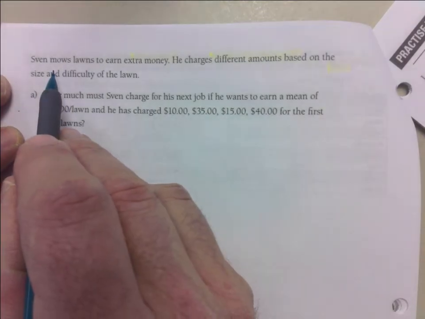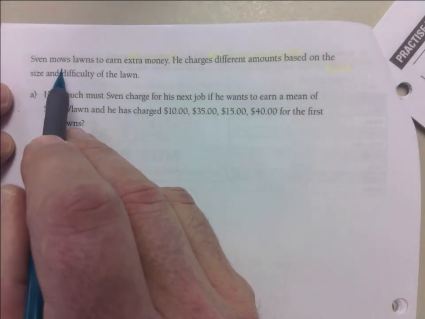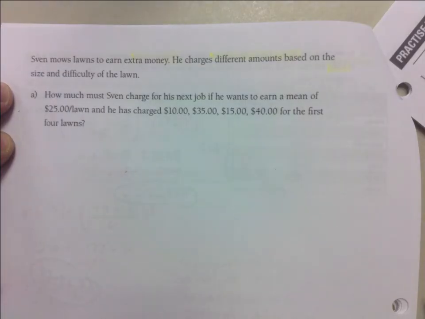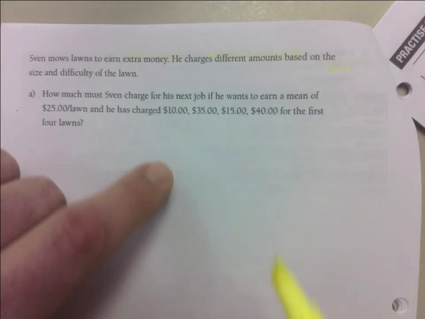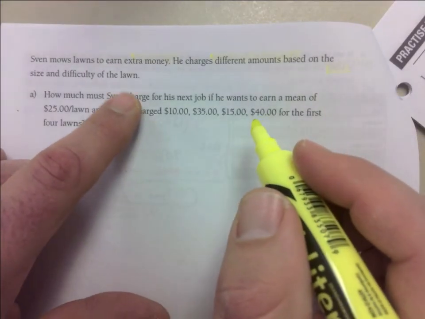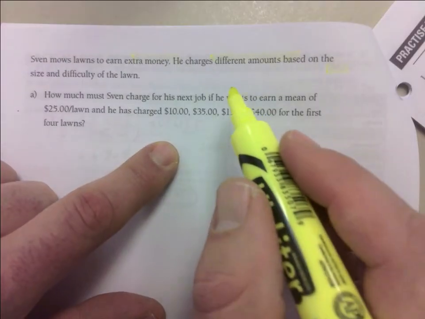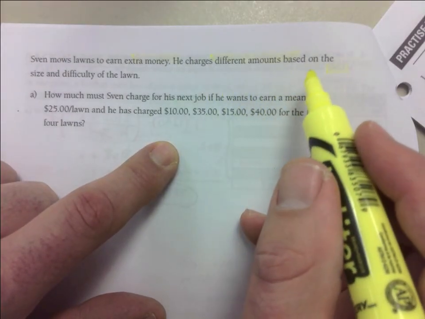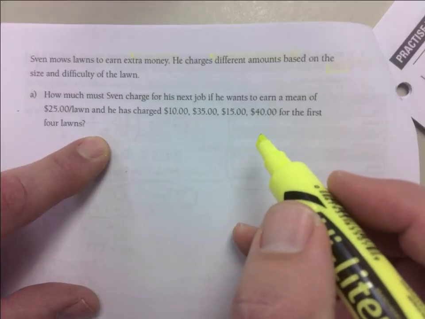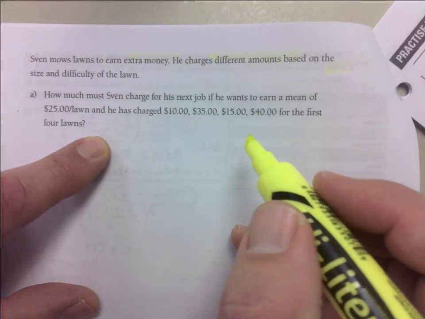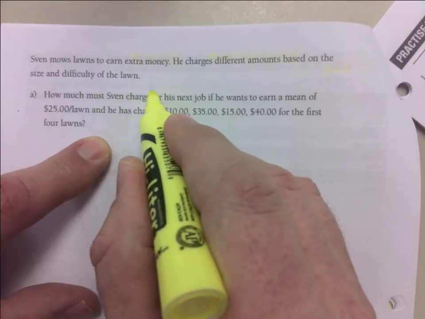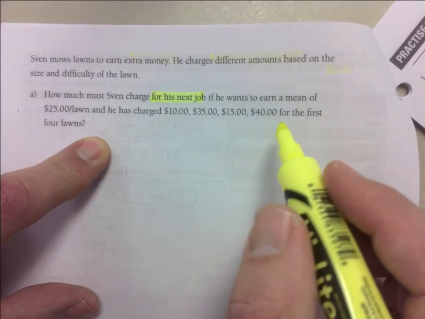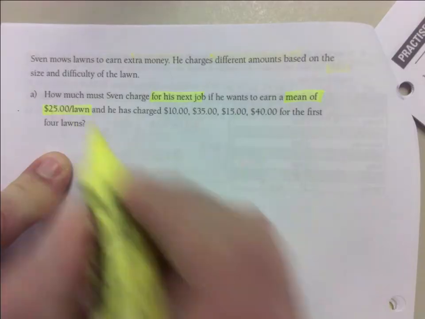So yesterday we talked about backwards mean. What does that entail? It means that you will be given the average. Okay, so Sven mows lawns to earn extra money. He charged different amounts based on the size and difficulty of the lawn. How much must Sven charge on the next job to earn a mean of $25 per lawn?